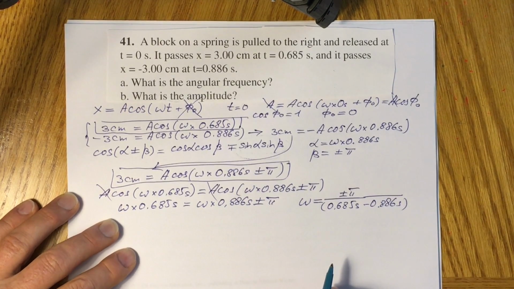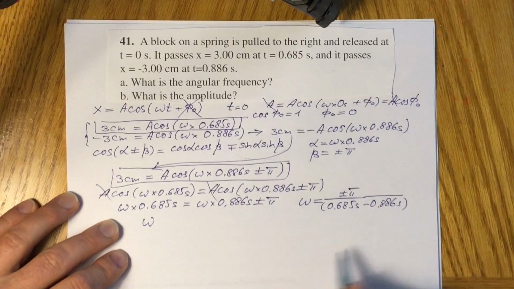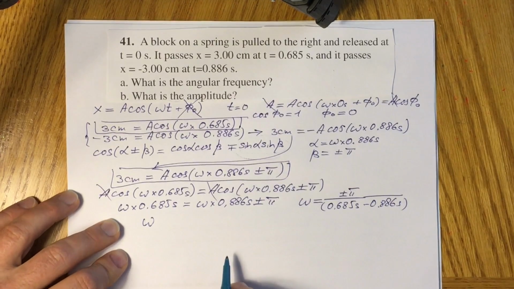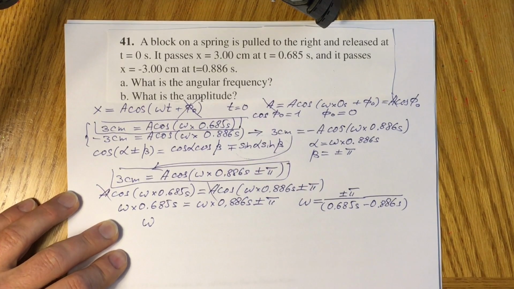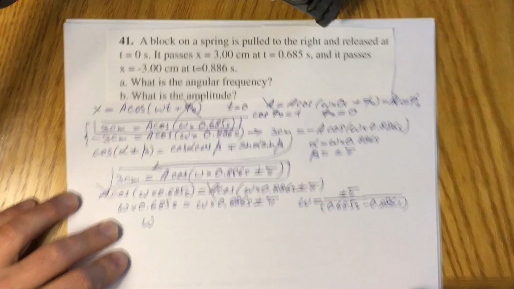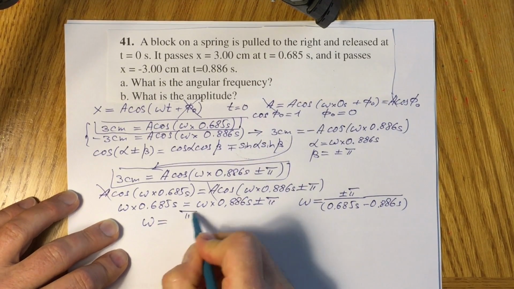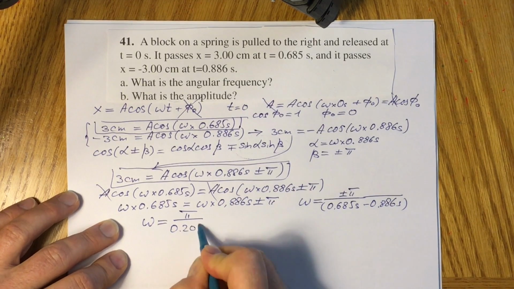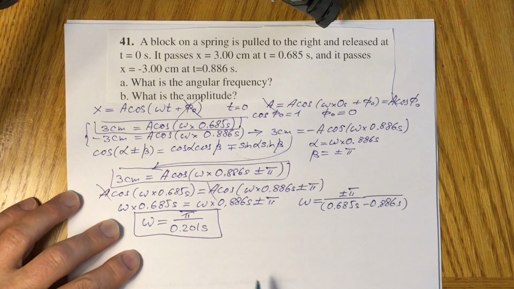Now, you have to keep in mind that omega has to be a positive quantity, so after you find the difference, you will have a negative number in the denominator, so you'll have an overall positive value for the angular frequency only if you have a negative value in the numerator as well. So you can claim that your omega has to be equal to pi divided by 0.201 seconds. This is our angular frequency.